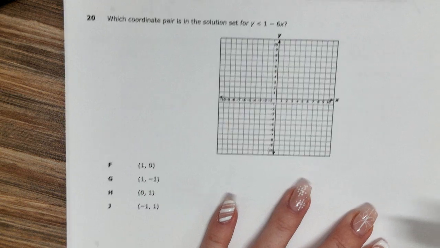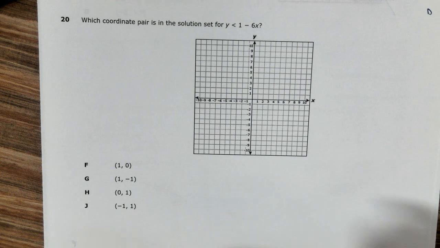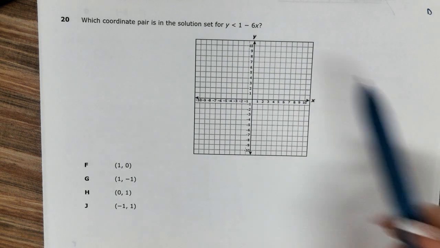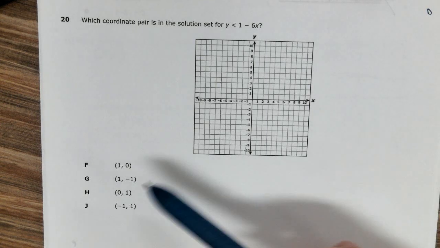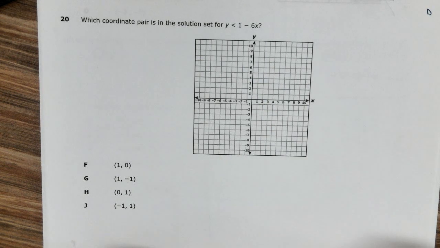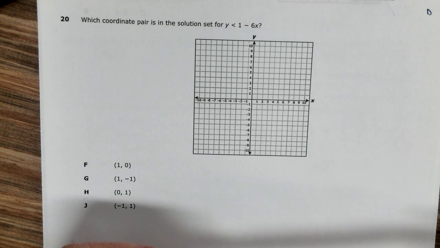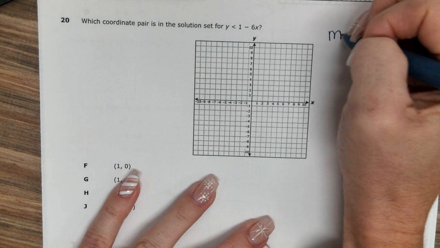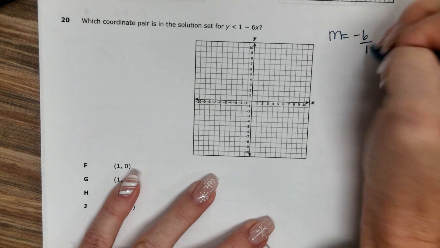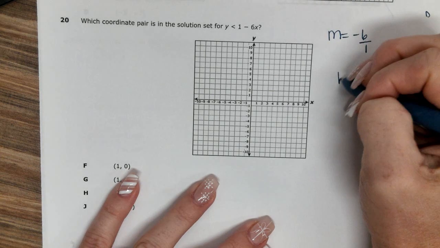All right, number 20. Which coordinate pair is a solution? You had two options. You could go graph it and see, or you could plug in. Which way would y'all want to do it? Somebody tell me, which way do you like? Huh? Not plugging in? Okay, so I would have to graph it. So my slope is what? Negative 6 over 1. My b is what?